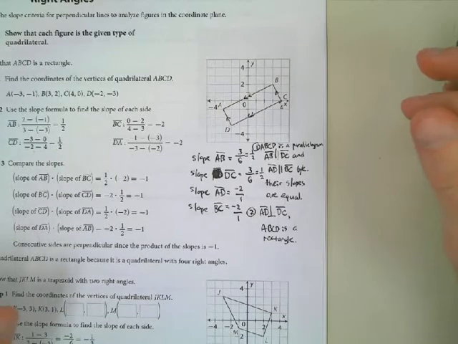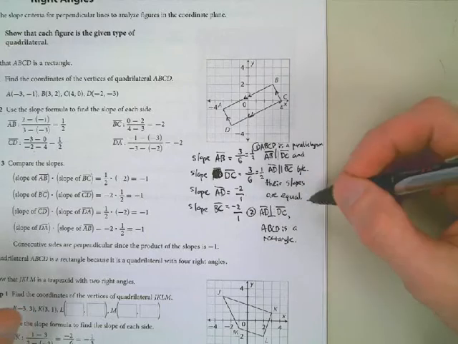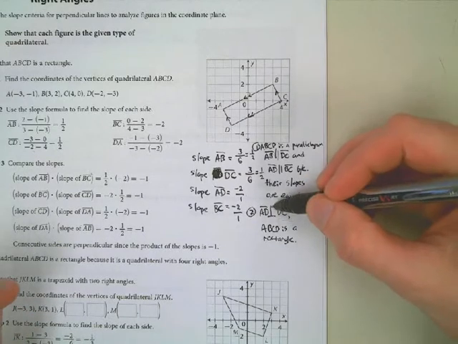What is that symbol again? This one right here means perpendicular. If you see it, it kind of creates a little right angle there when we put them together.